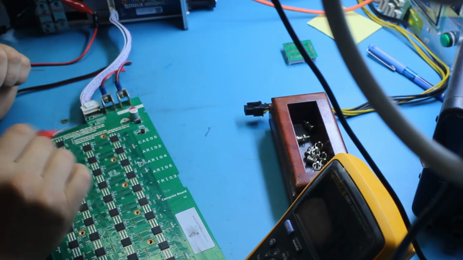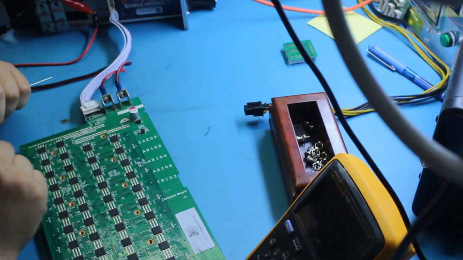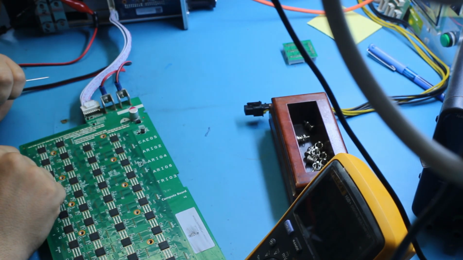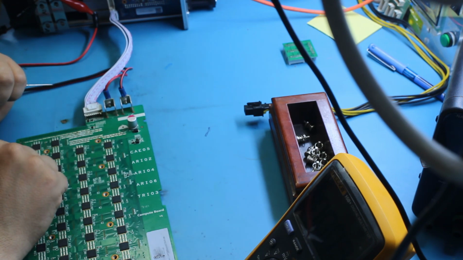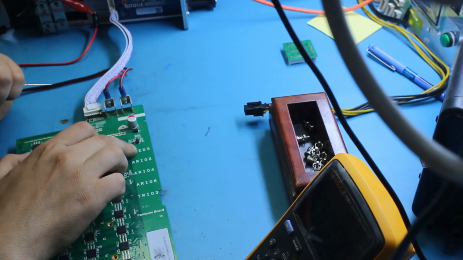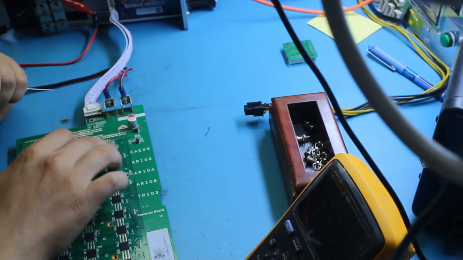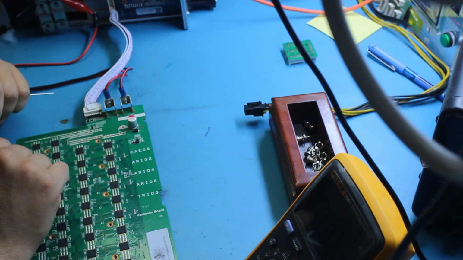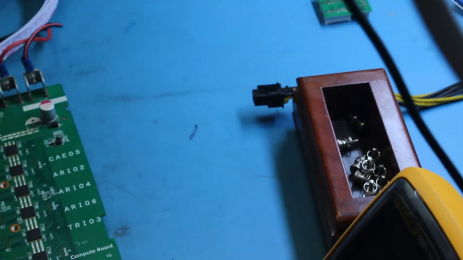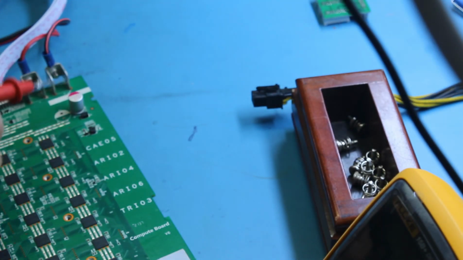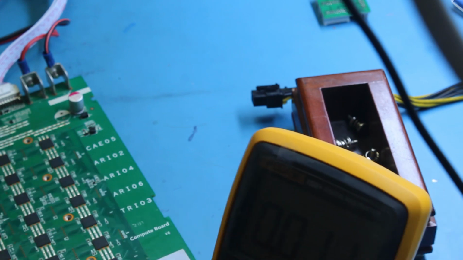Don't forget to test the boost circuit. Maybe the boost circuit is not good, so that's why we have a bad voltage here. We have 10 volts here, and the boost circuit should be 13 volts, boosting up for the last chip. So let's test this one, the boost circuit. It should show 13, with no voltage drop from 10 to 13.